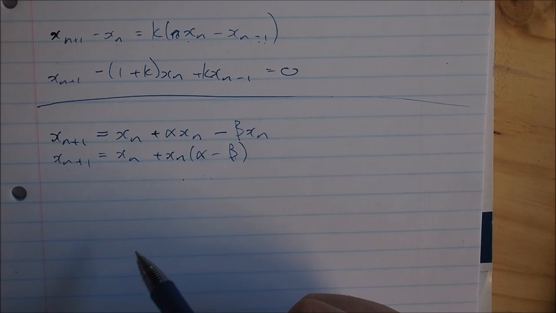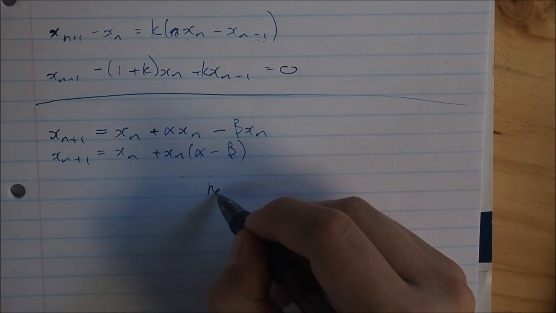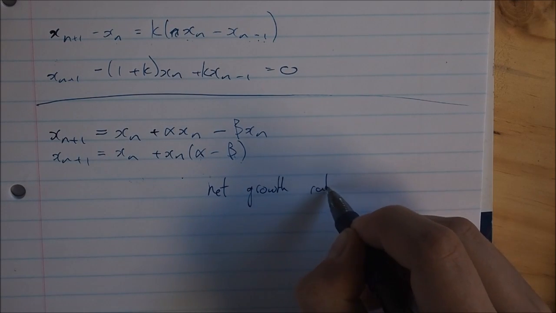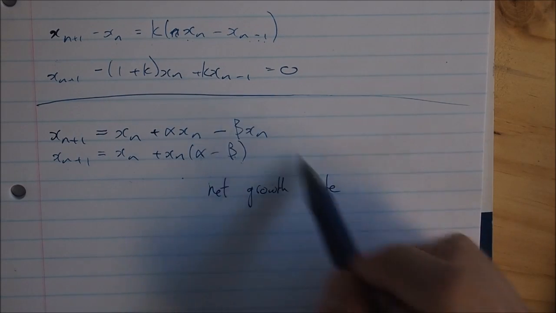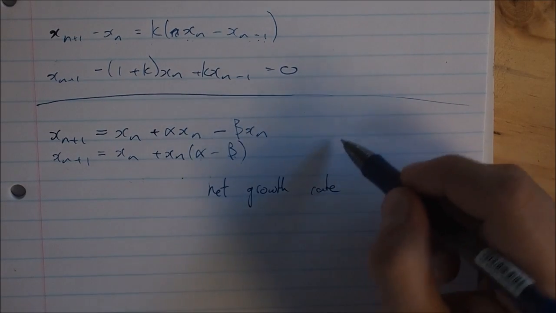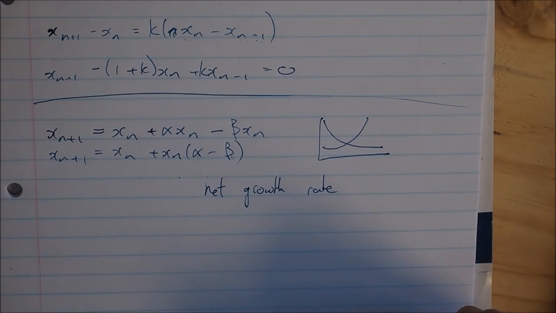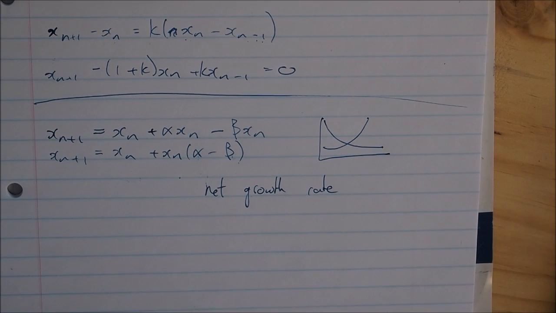And this here is the net growth rate. It could either be positive, in which case the population is growing, or negative, in which case the population is decaying, depending on that parameter alpha minus beta.